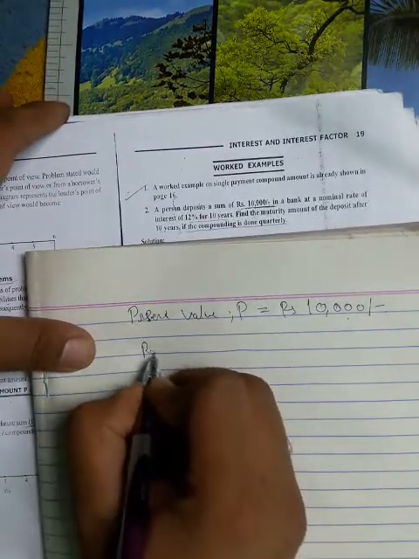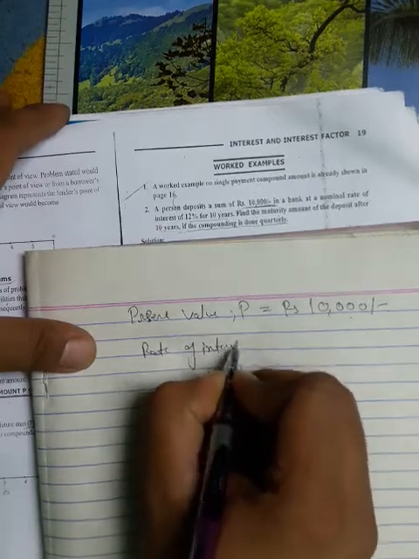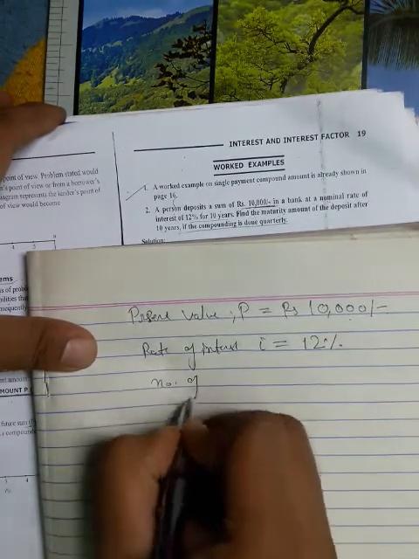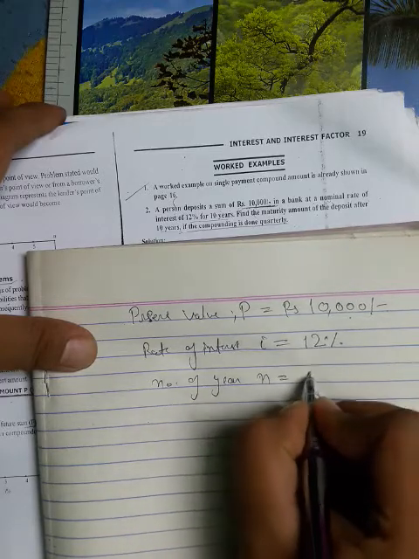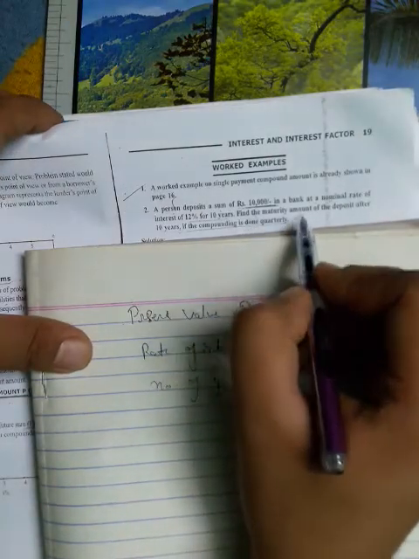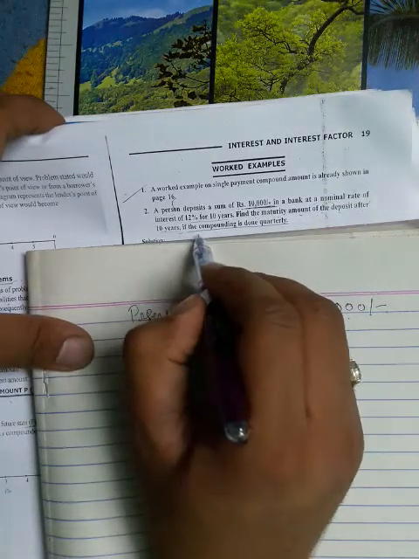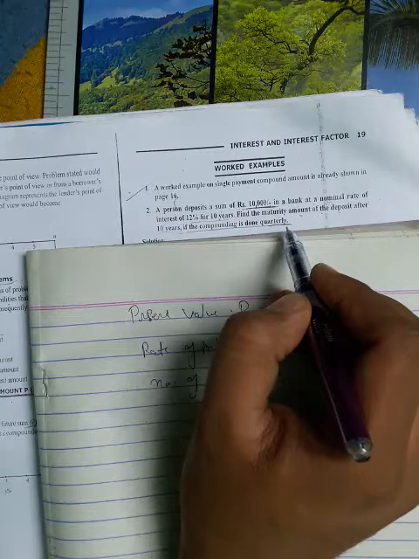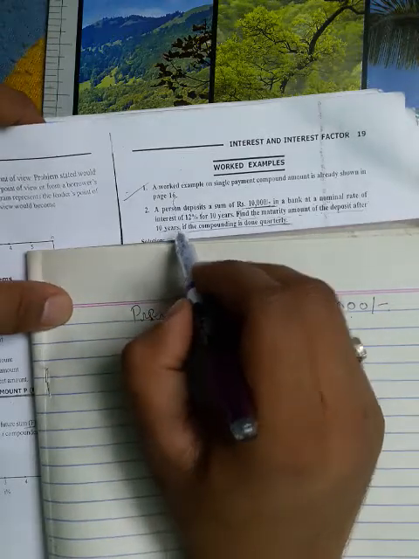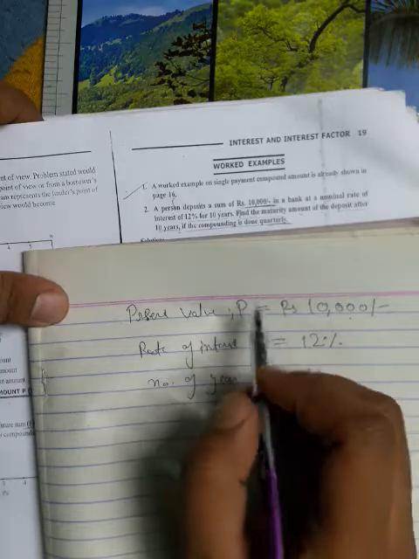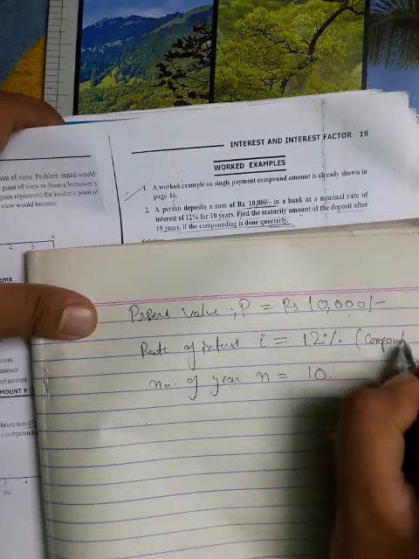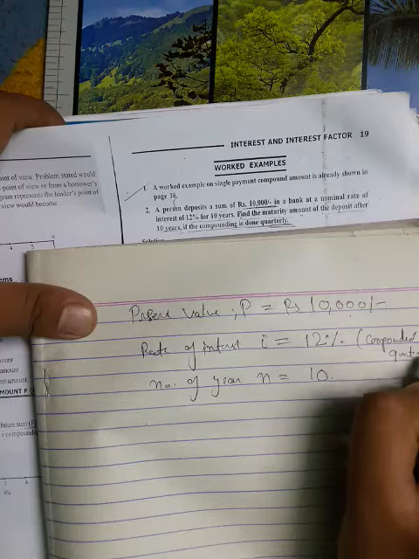Rate of interest i is 12%, for 10 years, so number of years n is 10. Further, they ask: find the maturity amount of the deposit after 10 years if the interest is compounded quarterly. Meaning, what final amount am I going to get in the future after 10 years, compounded quarterly.